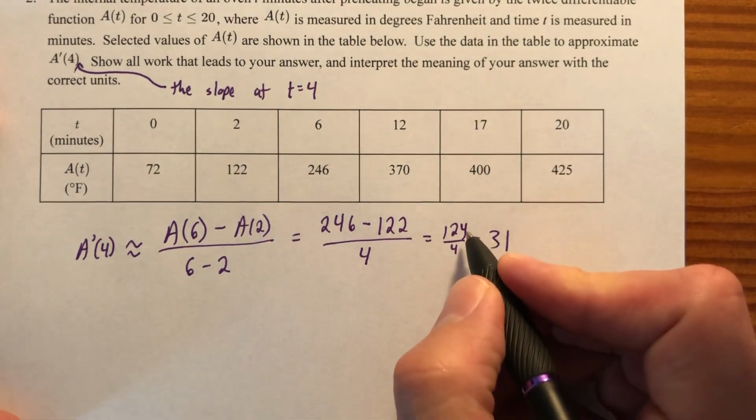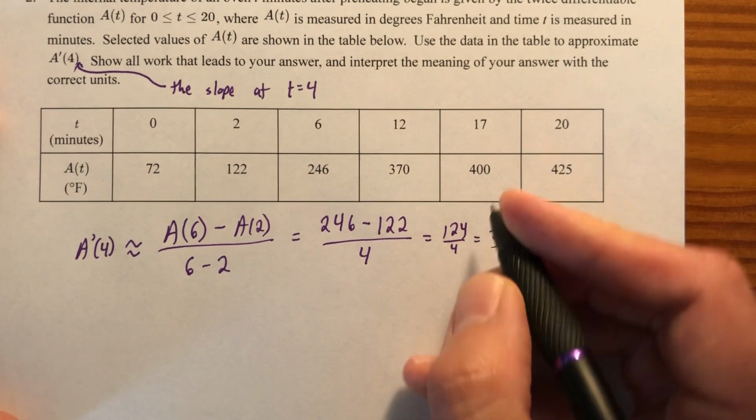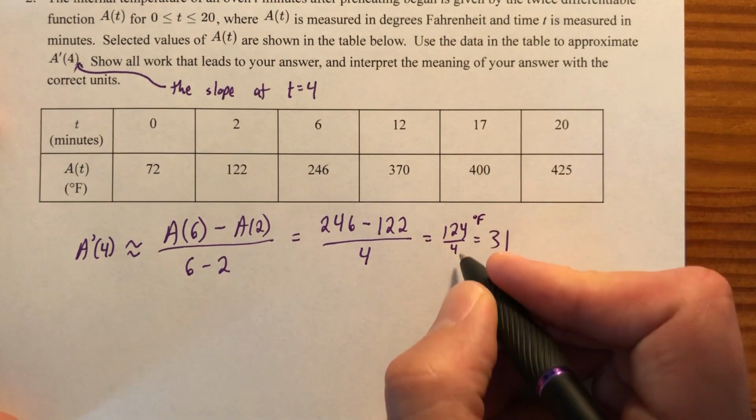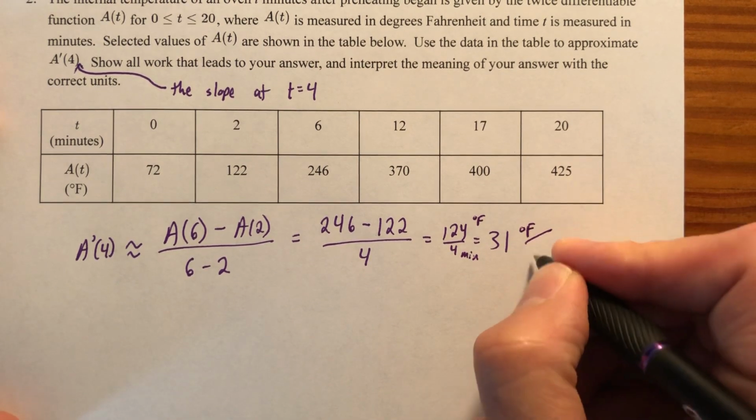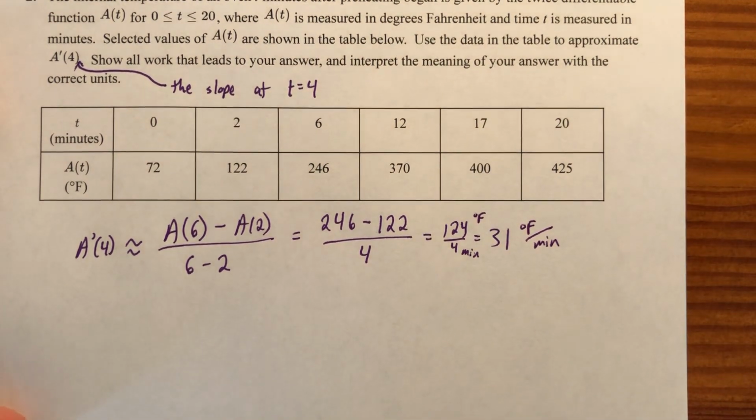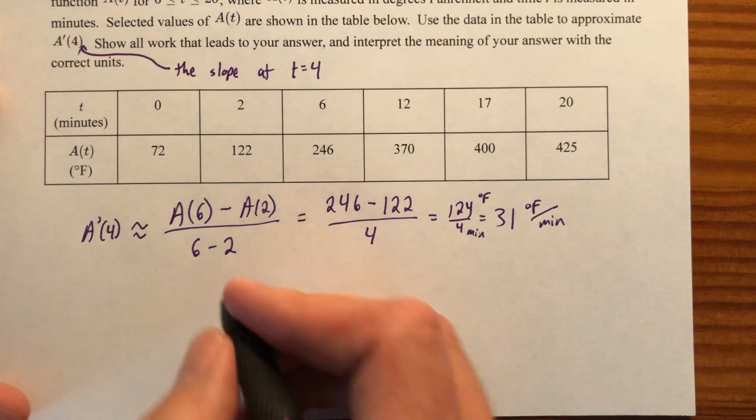So we had this number, 124, which was degrees Fahrenheit. We had 4 minutes. So this is 31 degrees Fahrenheit per minute. Now, I'm still going to write a sentence with that. And here it goes.